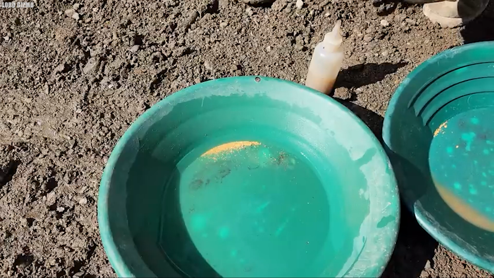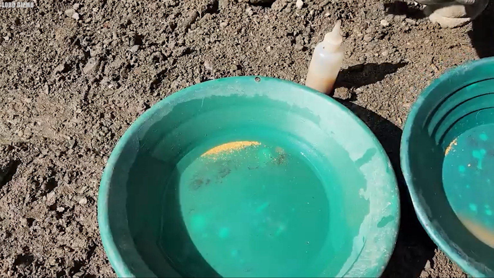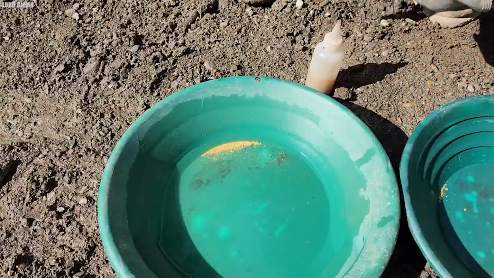So, nice. Not a bad little day. And I don't know what we got left in those other mats. That'll be interesting to see if you clean them up separate.